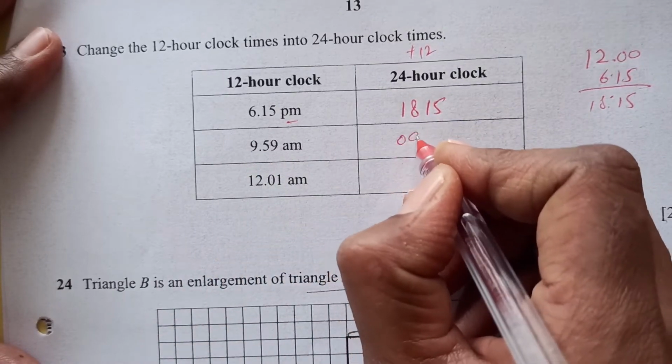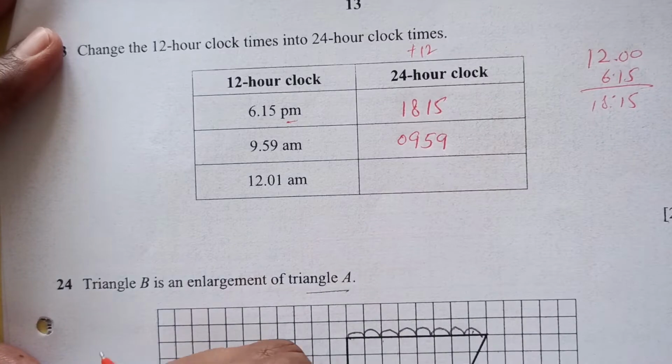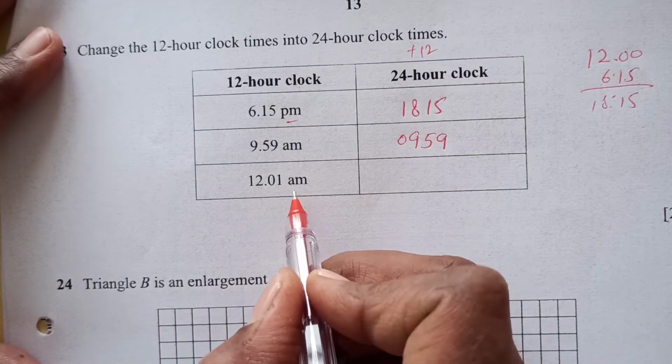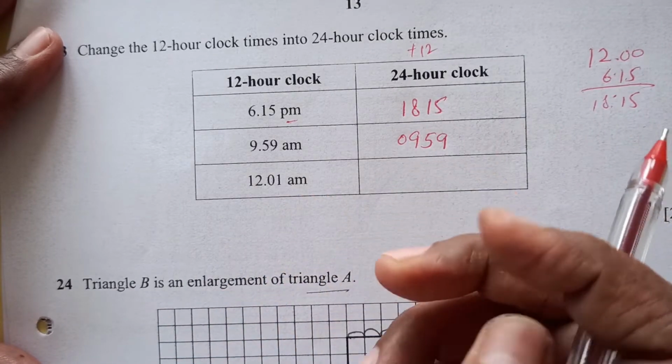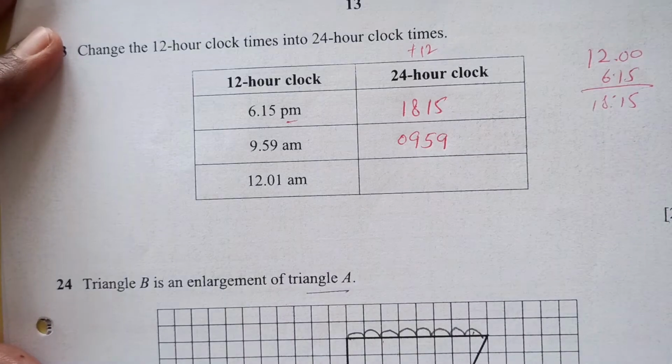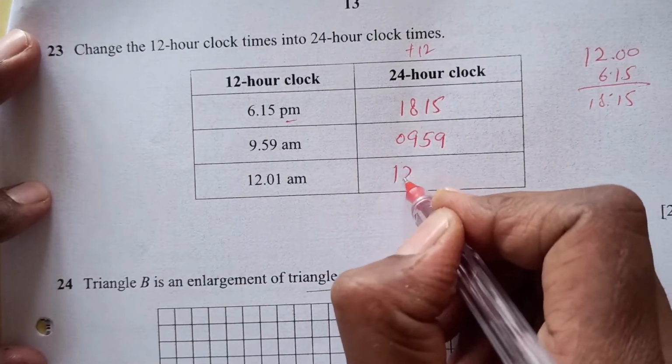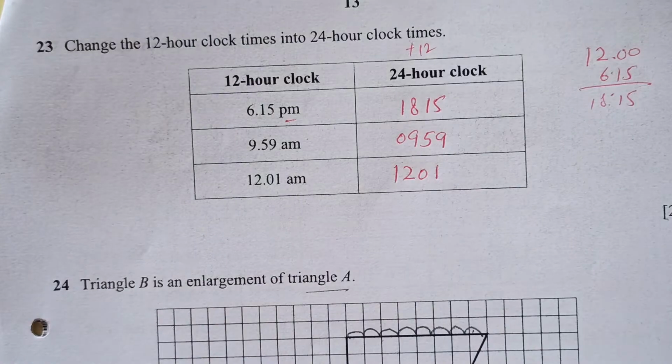It will remain like this, but we need to have that in 4 digits. So 12 a.m. This is a.m. So this will remain as it is, like this, because that is the AM session.